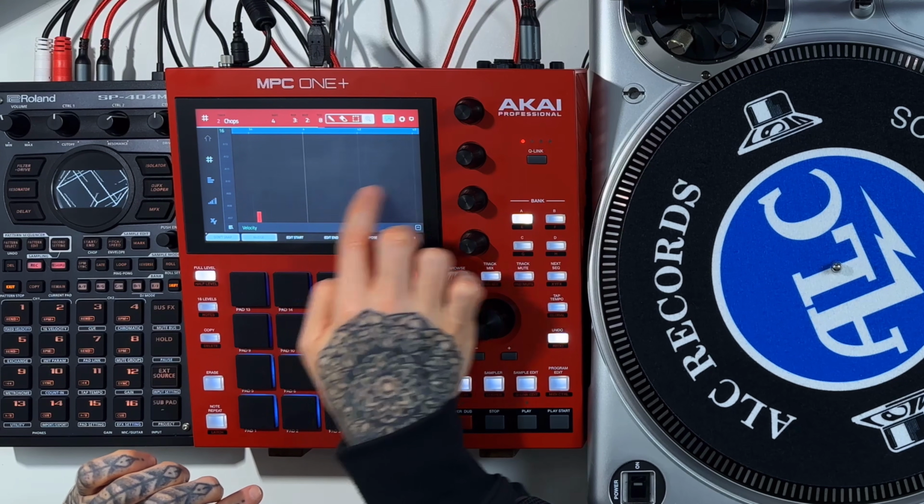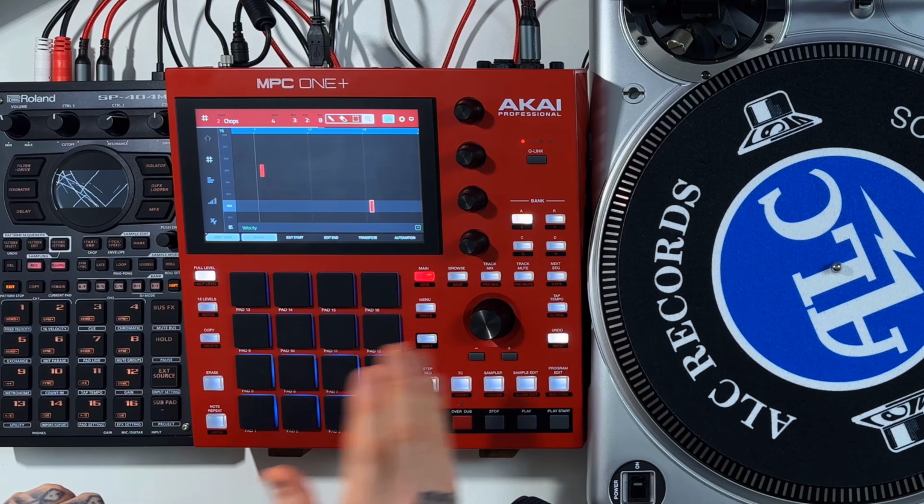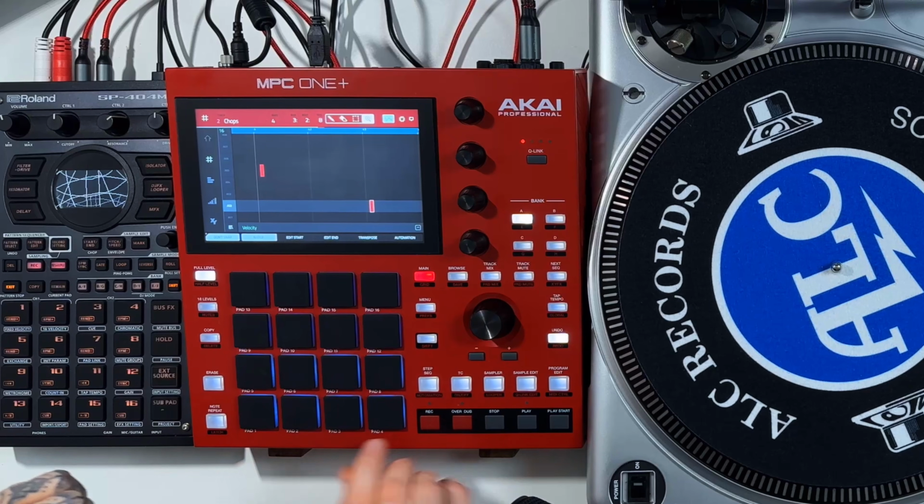So we're just going to scroll along and find that particular slice. And we need to do exactly the same thing again. We either need to shift the timing or play around with the sample start just to get the rhythm of it to fit with the beat a little bit better.